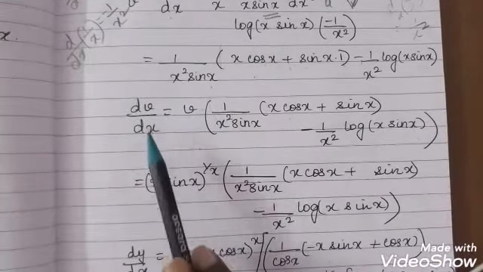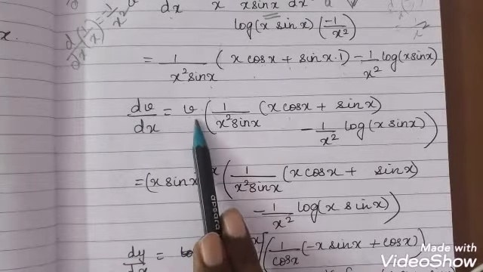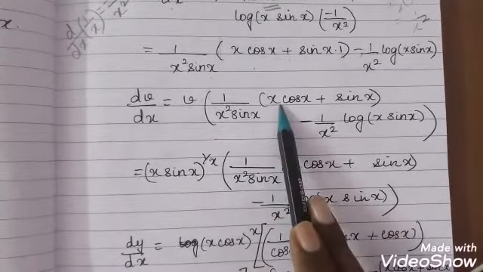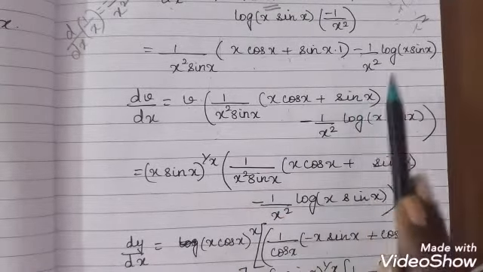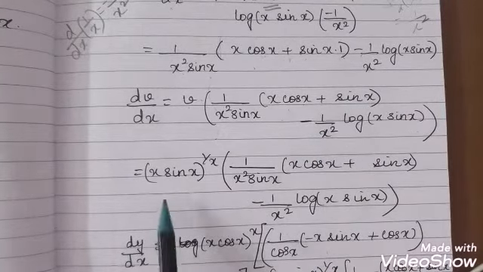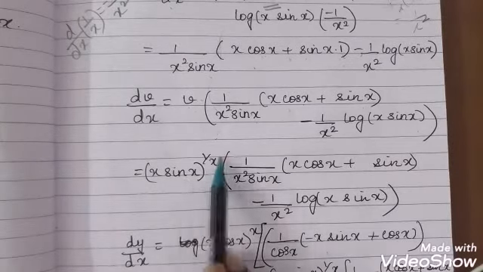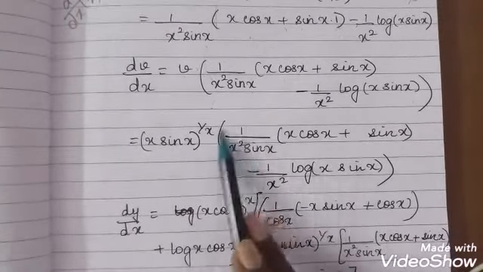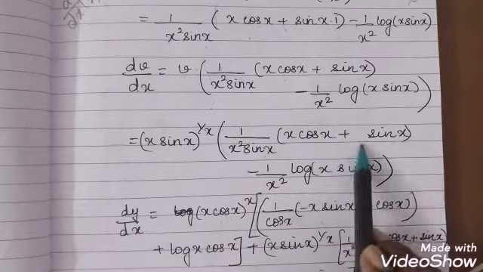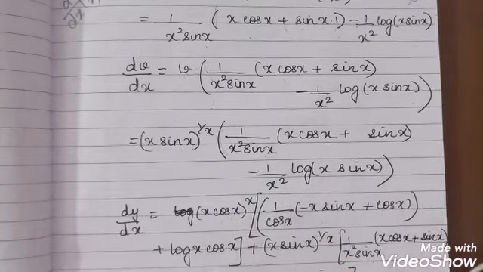Now what's the next step? You will have to cross multiply that v there. dv by dx is equal to v into 1 by x squared sin x into x cos x plus sin x minus 1 by x squared into log of x sin x you get. What is your v equal to here? Your v is equal to x sin x the whole power 1 by x. So you are left with 1 by x squared sin x into x cos x plus sin x minus 1 by x squared into log of x sin x you get.